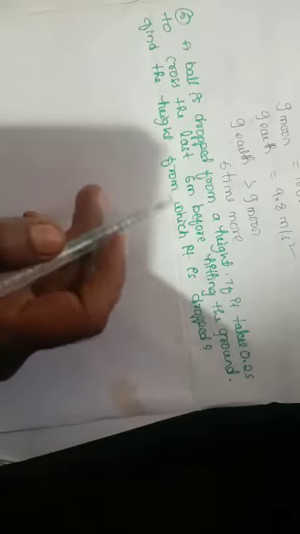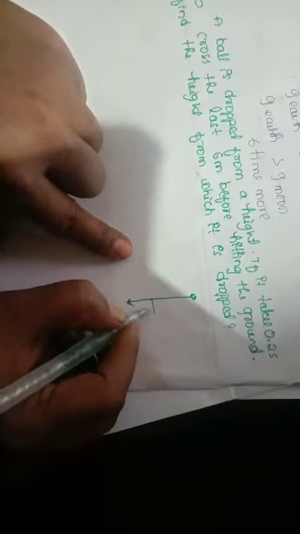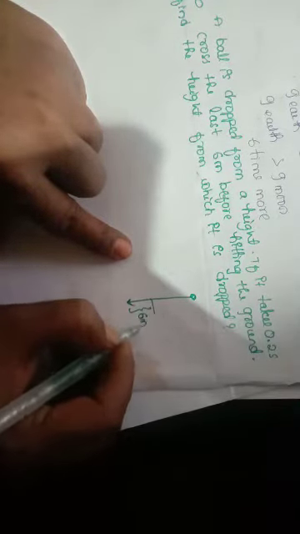See the next problem. A ball is dropped from a height. If it takes 0.2 seconds to cross the last 6 meters before hitting the ground, find the height from which it is dropped. So what he is telling, suppose we consider he is dropping a ball from here. It is touching the ground, but it takes 0.2 seconds to cover the last 6 meters before hitting the ground.